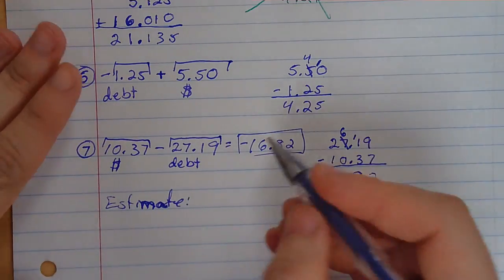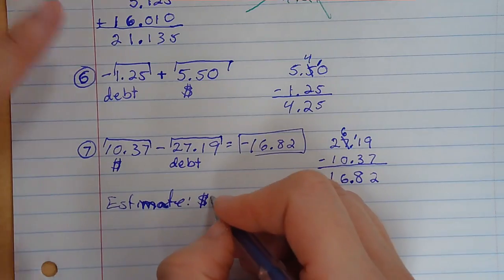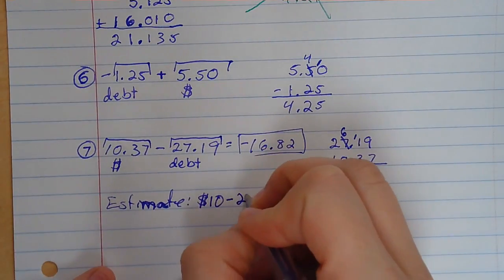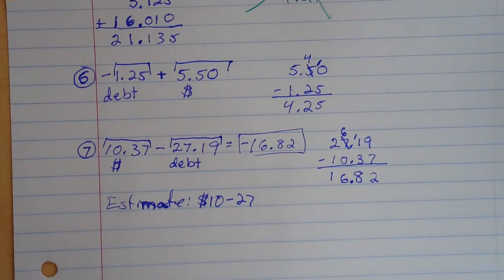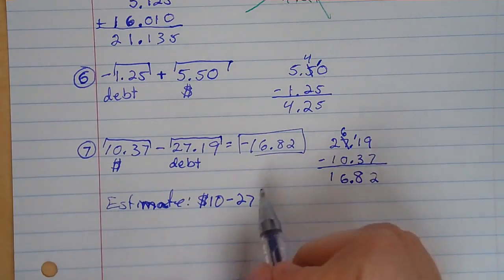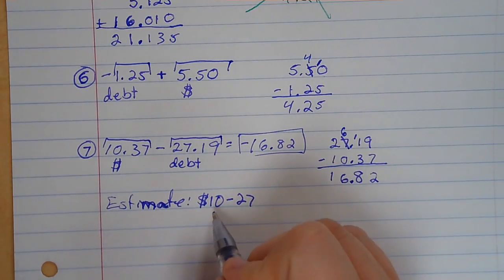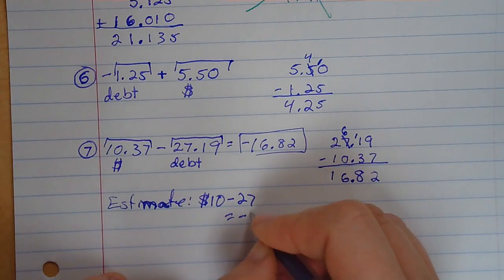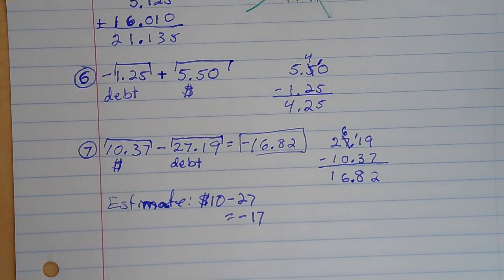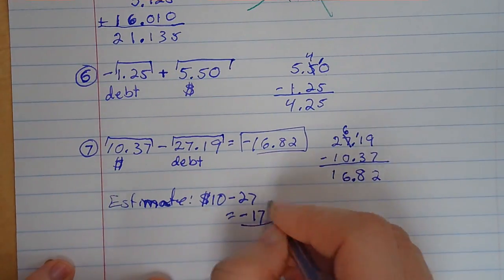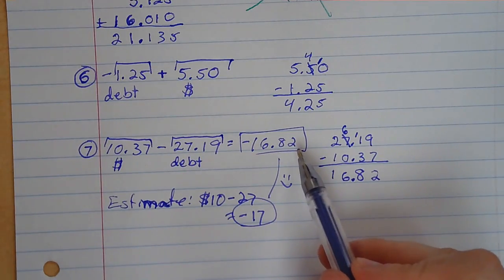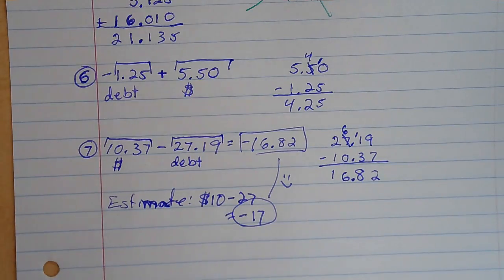So let's just round that to $10. Pick something that's easy. And just round that to 27. Again, I'm not worried about what place value to round to. I just want to round it to something easy. If I think of this difference, $10 to 27, it's so much easier to just do in your head that, oh, that's a $17 debt. I still need $17. Then you can look at those two, see how close they are. They're both negative. This is pretty darn close to negative 17. Then you know you probably did it right.